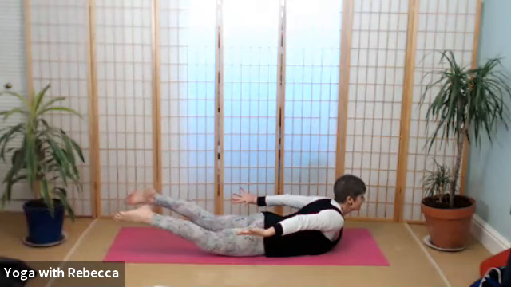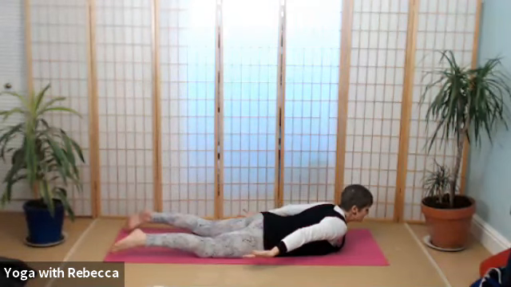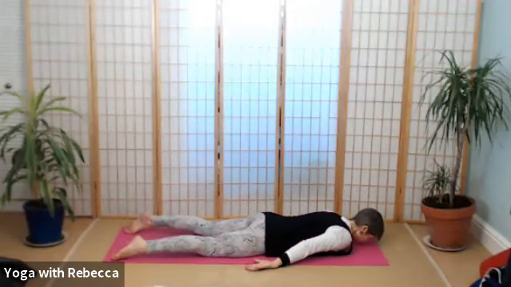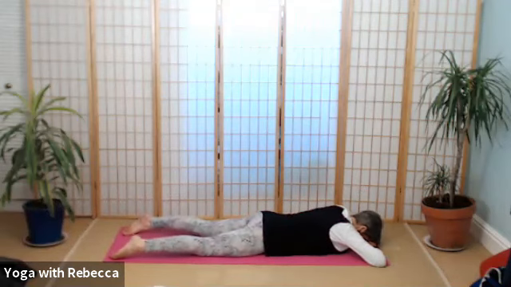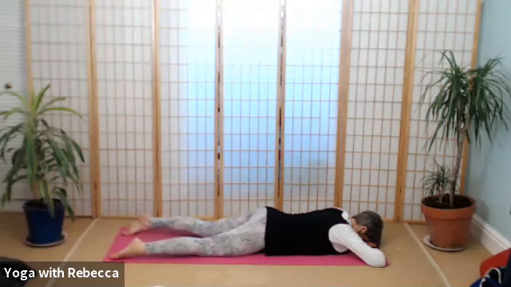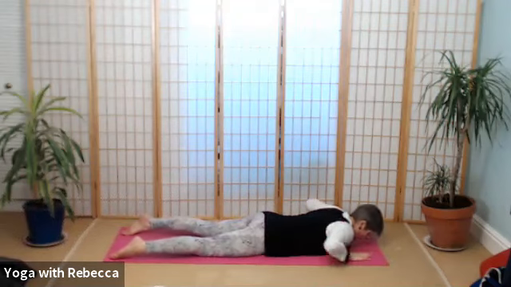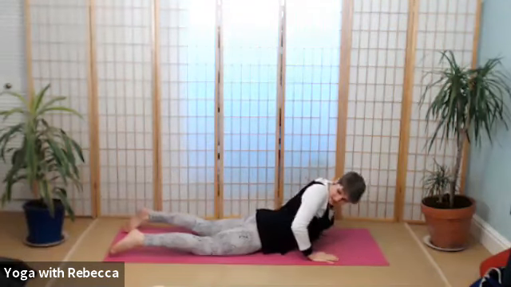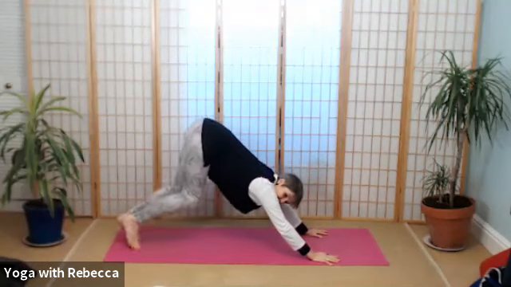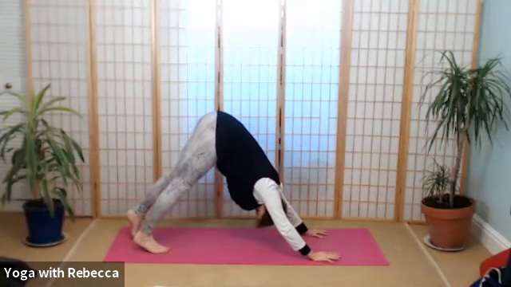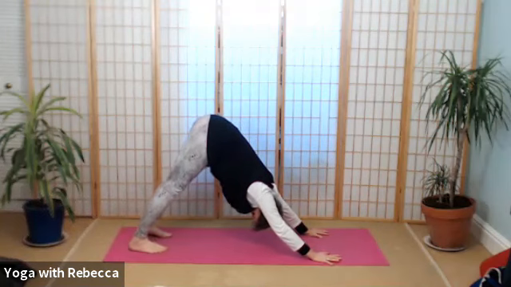One more breath in. And then breathe out, release. Bring your hands underneath your forehead. As you feel the whole body now. Slide your hands by your ribs. Inhale to all fours. Either come to your child's pose or take a downward dog. 5 breaths.